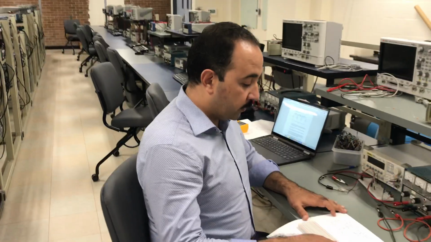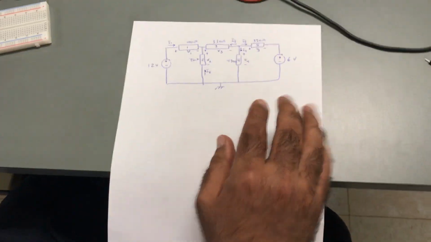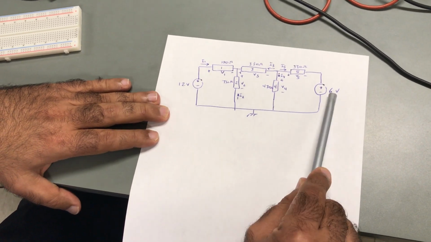Hello everybody, today we will talk about lab number 3, which is about Kirchhoff's voltage laws and, at the same time, mesh and nodal analysis. Today we will try to connect this circuit. In this circuit we have 1, 2, 3, 4, 5 resistors and 2 voltage sources.